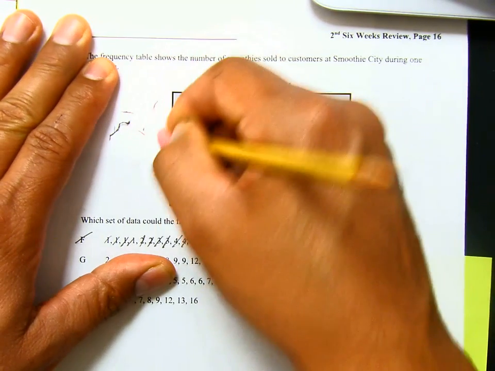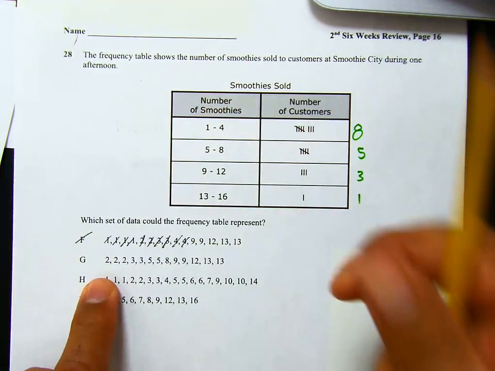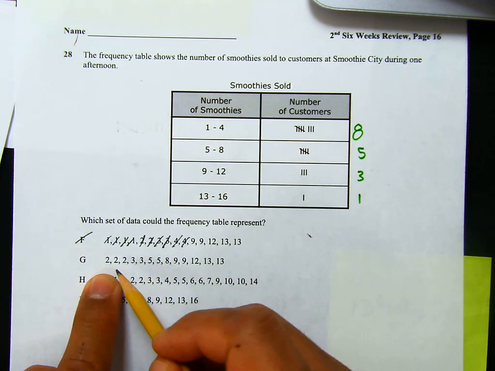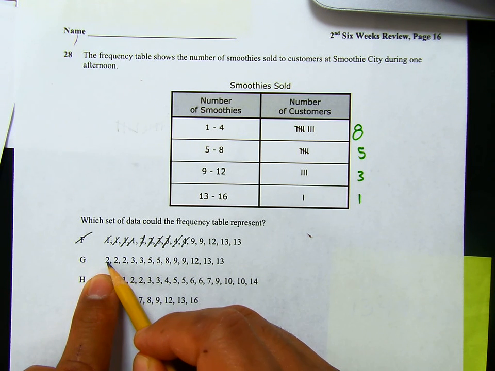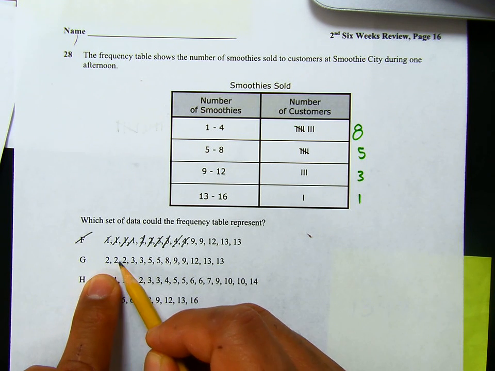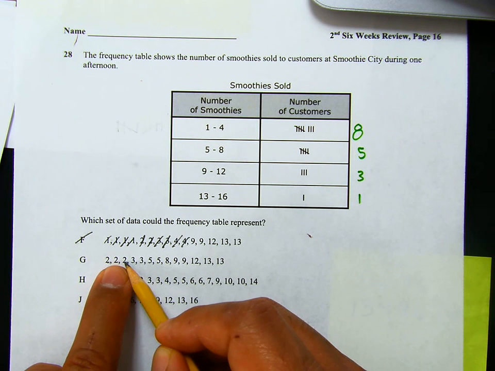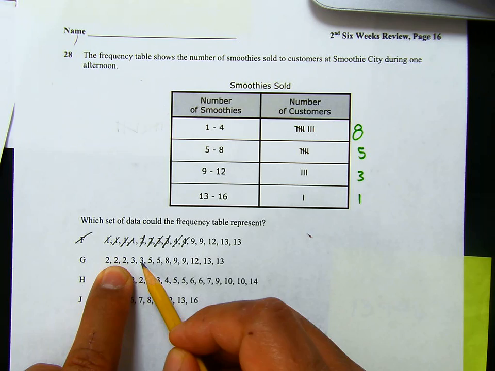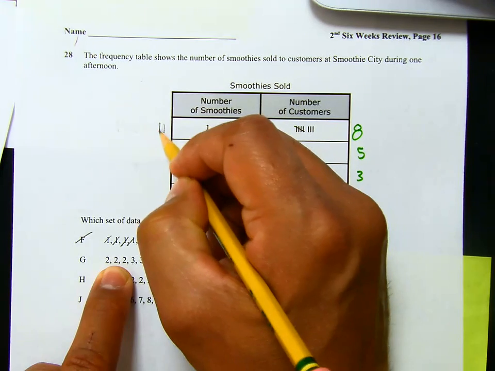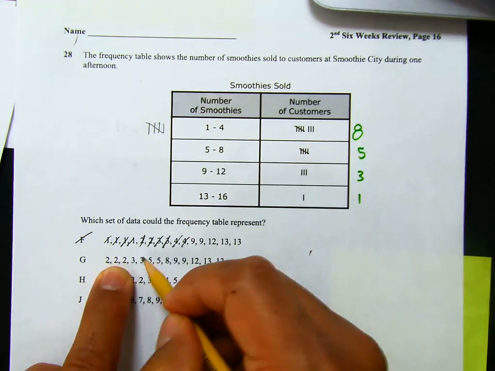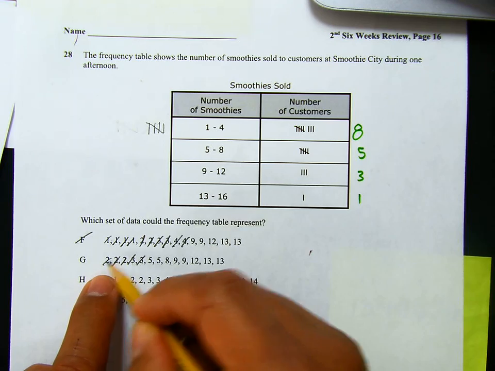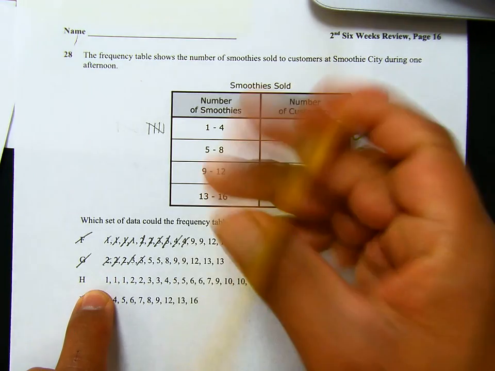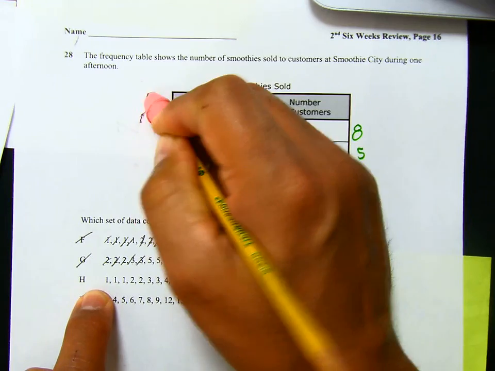So let's try G. How many numbers are between 1 and 4? We have 1, 2. 2 is between 1 and 4, so it would be 1, 2, 3. 3 is between 1 and 4, so I go 4, 5. So this one only has 5 numbers between 1 and 4. We need 8. So G cannot be our answer, it does not represent that data.